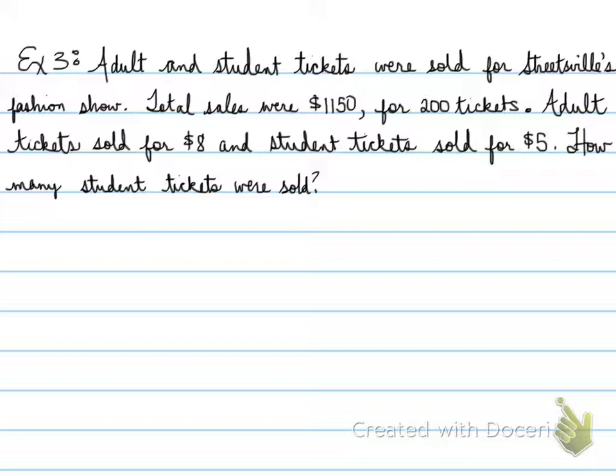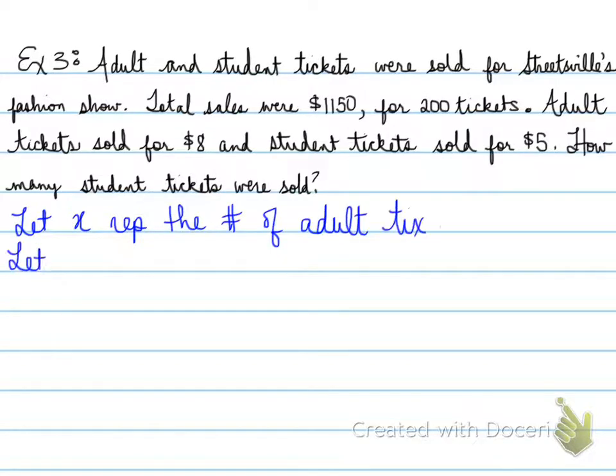All right, so what we need to do is develop our let statements. There's words here, so we need to start with words. Those words are our let statements. Let x represent, let y represent. That's what we're trying to find out. What are the two things we don't know? Well, hopefully you're thinking the number of adult and student tickets respectively. So the number of adult tickets is our x, the number of student tickets is our y, and we're going to solve. How are we going to do that?